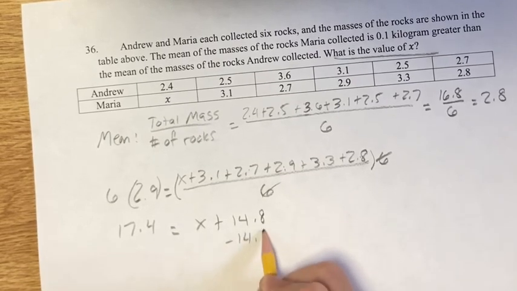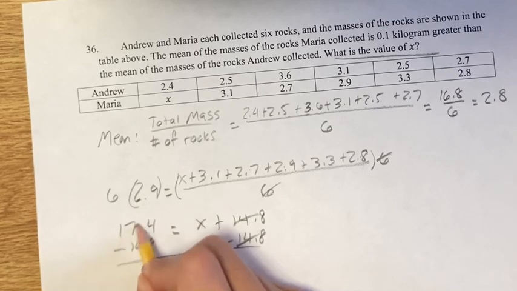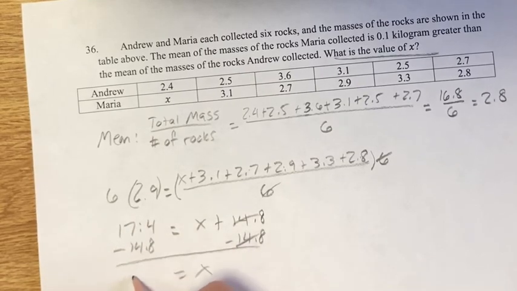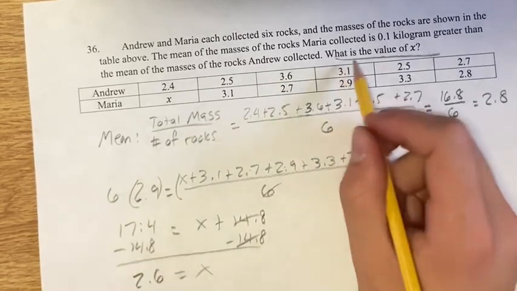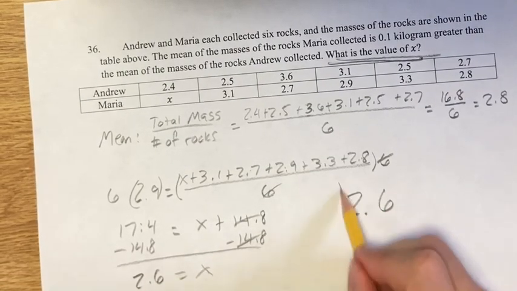If we subtract 14.8 from both sides, we have x is equal to 17.4 minus 14.8, which is 2.6. The problem is asking us, what is the value of x? x is equal to 2.6 is going to be your final answer.